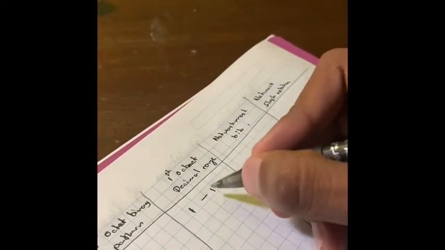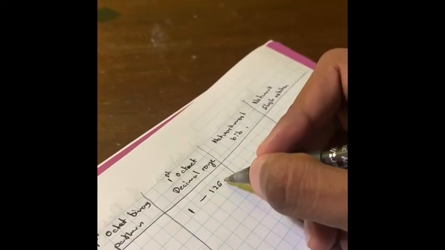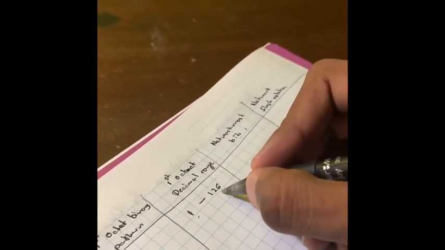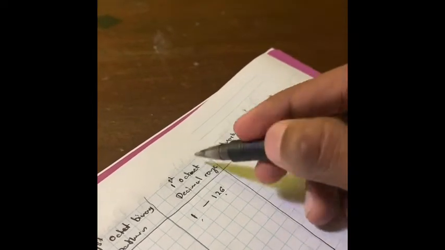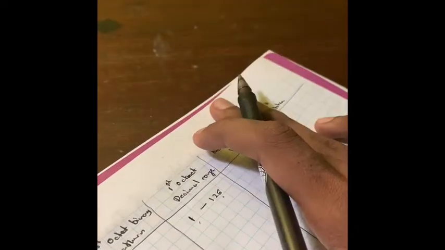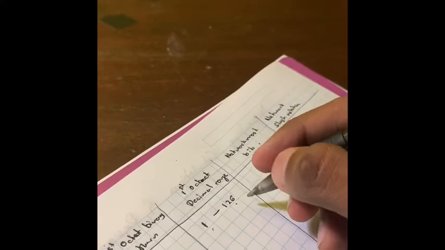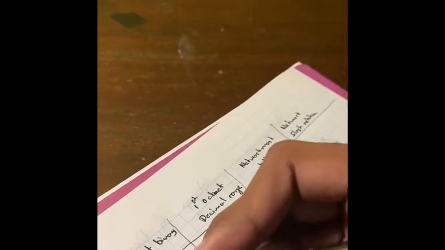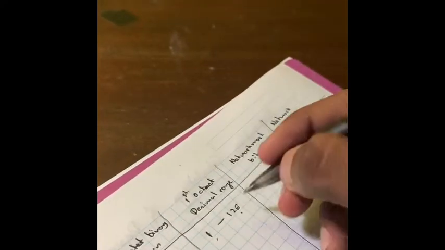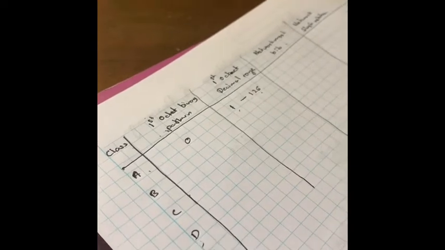If you convert all the numbers between 1 and 126 into binary in 8-bit format, you will see that the first bit in all of them will be 0. That's how you can identify class A IP addresses when you are given binary numbers.